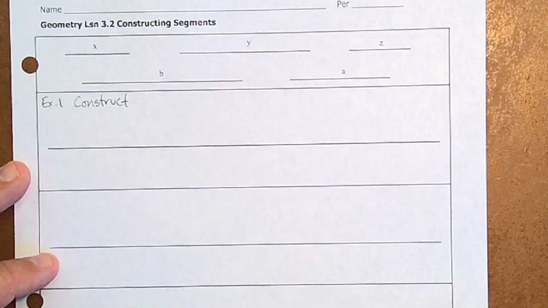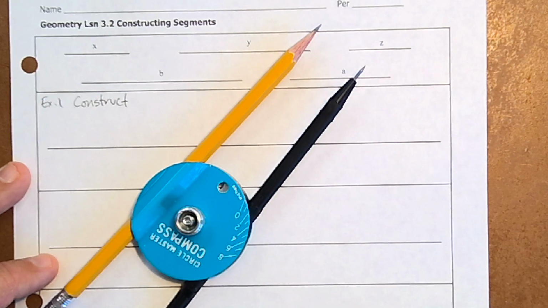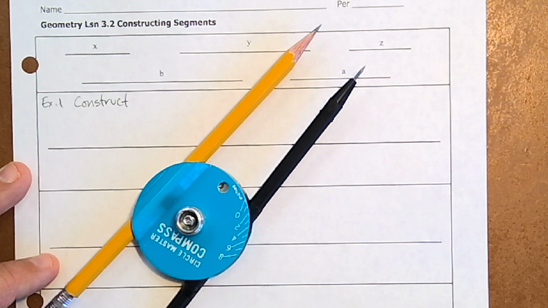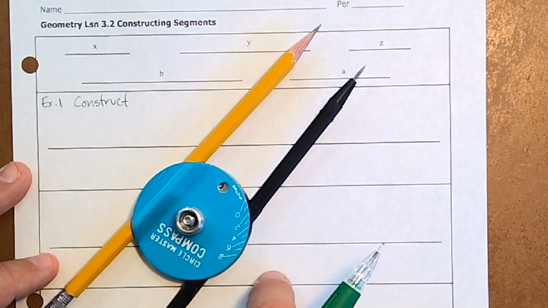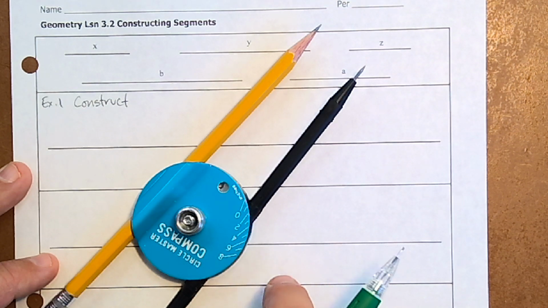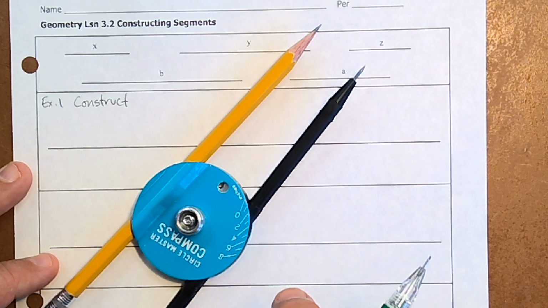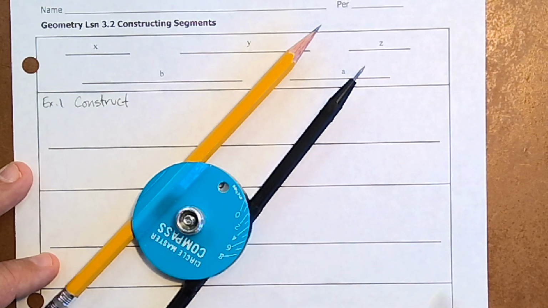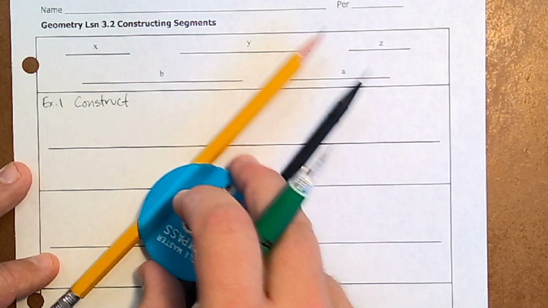Okay, first important note. When I say that word, construct, that means you're using this. This is your construction tool, your compass. There'll be times where I ask you to draw or sketch. That's different. But today we're constructing, which means that this is the tool you need to use. This is the tool I'm grading you on using. If you use another tool, then you're not showing me mastery of that. I can't give you a grade on the assessment. So it's important you do that.